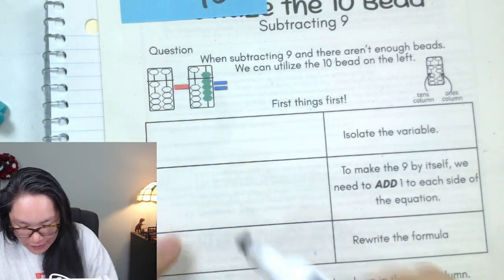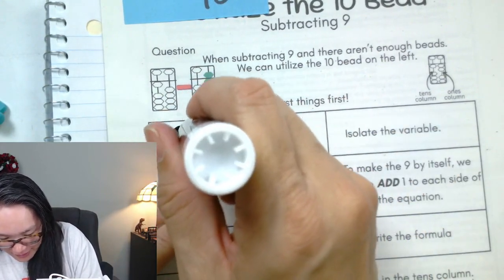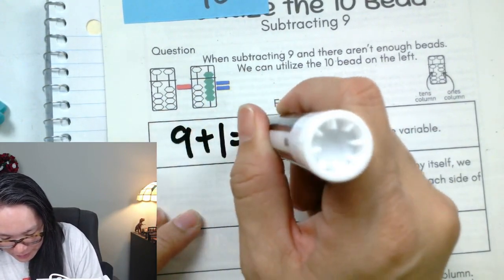I hate algebra, my worst nightmare. I'm a calculus gal. But we have been doing algebra. I'm not sure if you knew that. You want to see the algebra? We did this: 9 plus 1 equals 10.